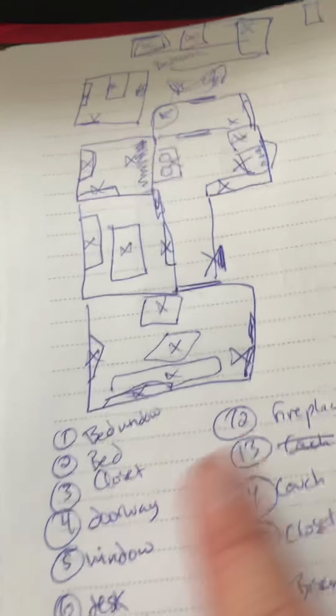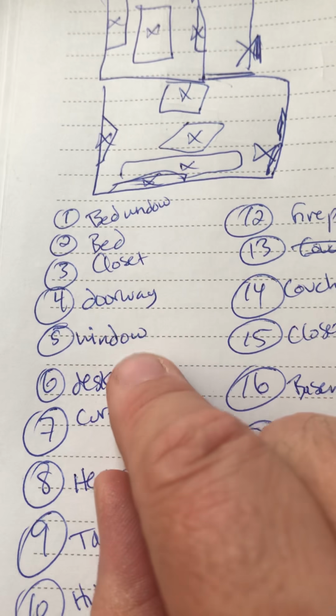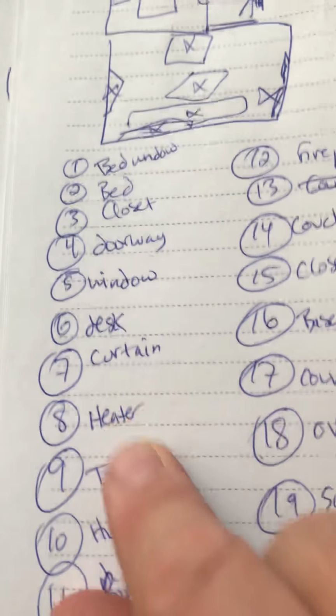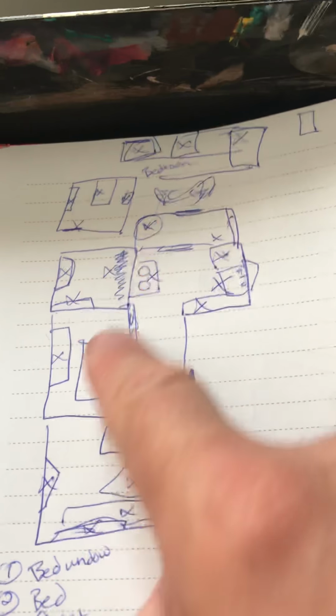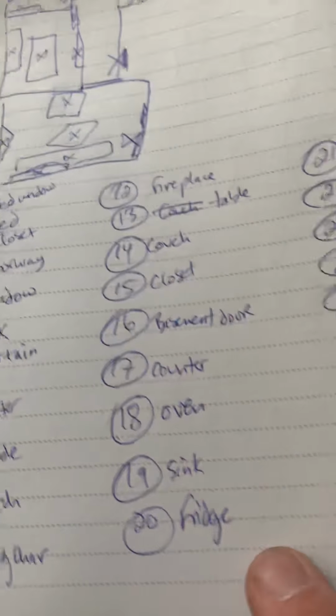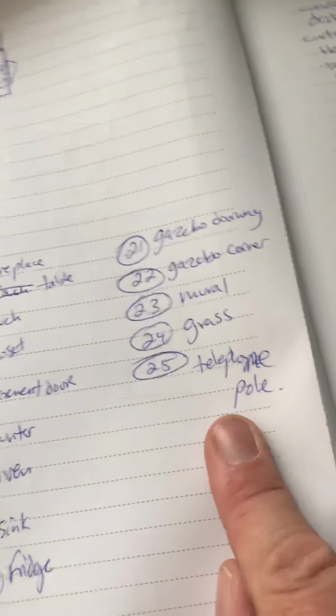I defined them. So the bed, window, the closet, the doorway, the window, the desk, the curtain, the heater. So you're moving all the way through each of the stations till you have 25 stations. Then I rewrote them a little clearer so that I could add to each one. So now I have the bed window.